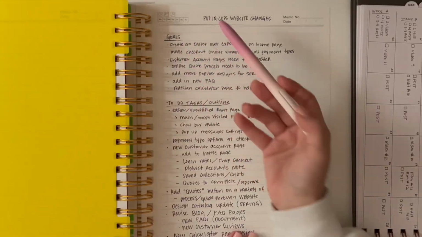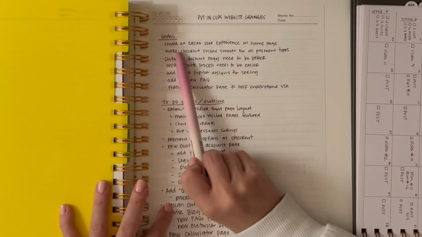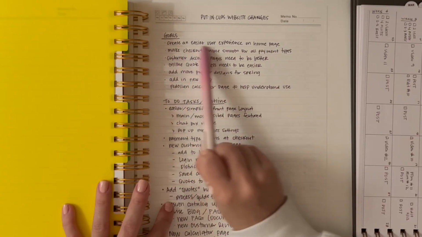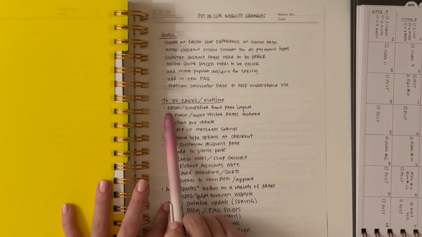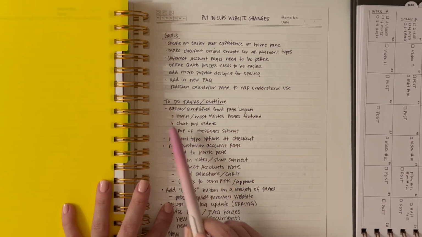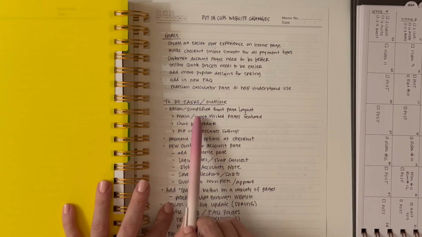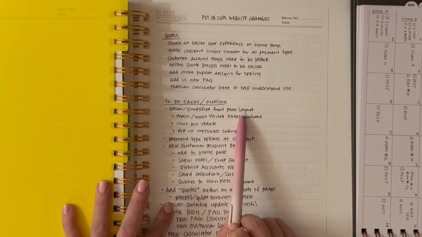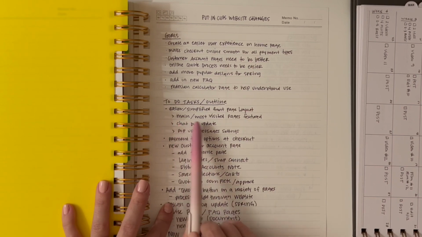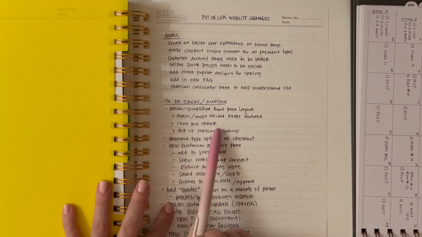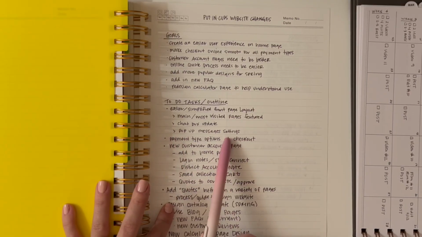So the first goal of this specific project is to create an easier user experience on the home page. And so what I did for this goal is I now have a very specific to-do list for it. That is to create an easier, more simplified front page layout. And then the main or most visited pages need to be featured. The chat box needs to be updated, and then the pop-up message settings.